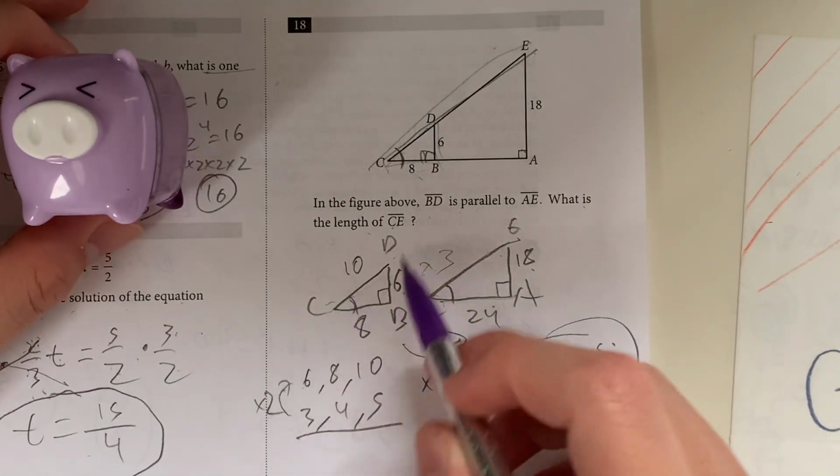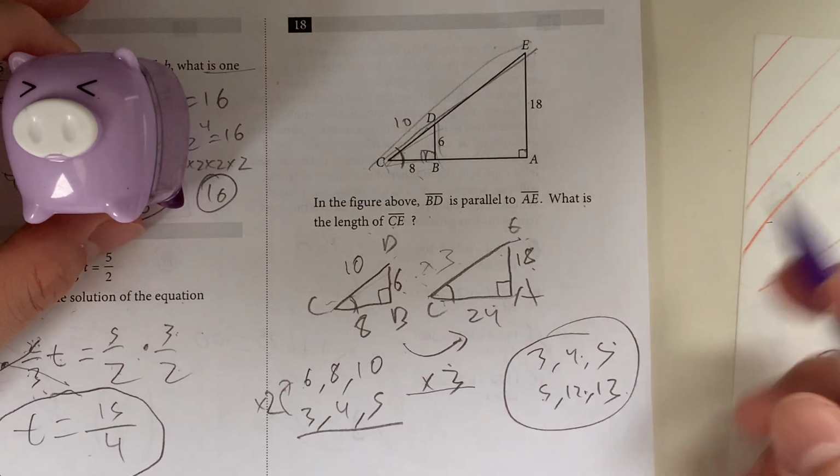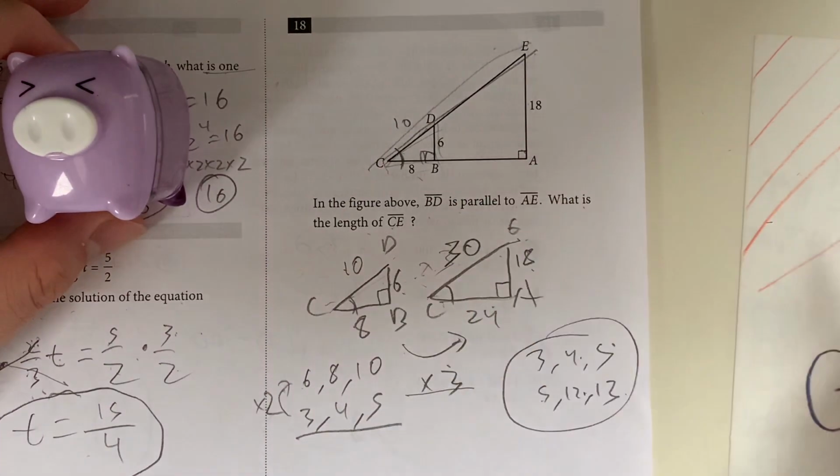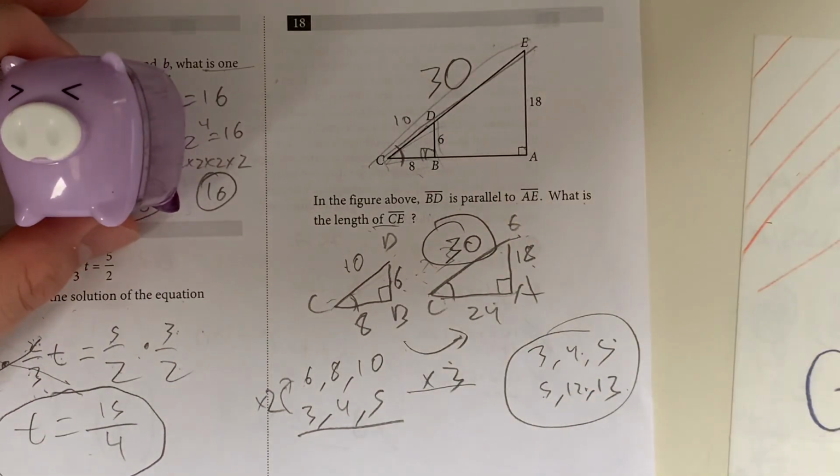Okay, now that I know that CD is 10, how do I find CE, right? We have to use the times 3 multiple. So 10 times 3 is 30, giving the value of CE to be 30. This right here is 30.